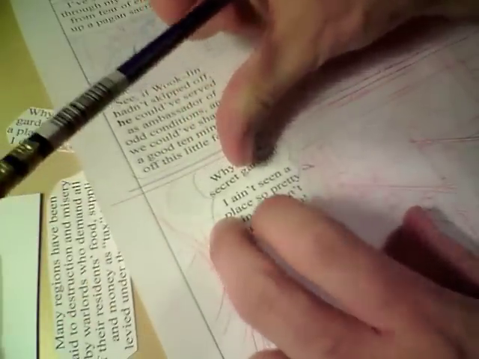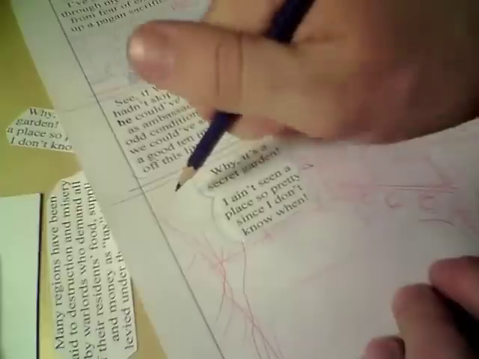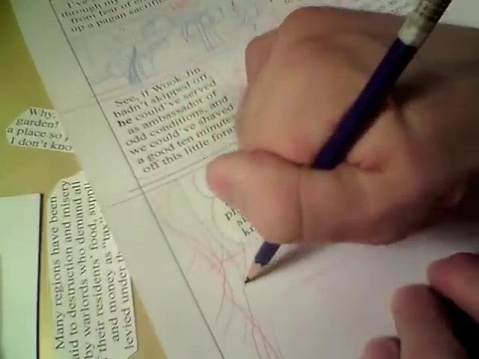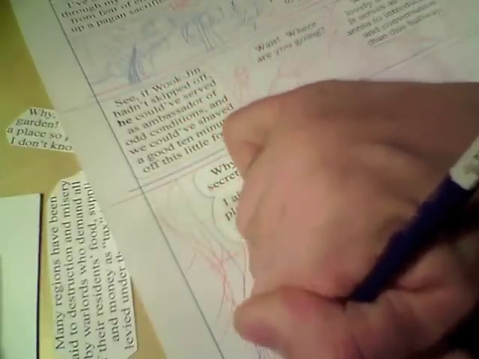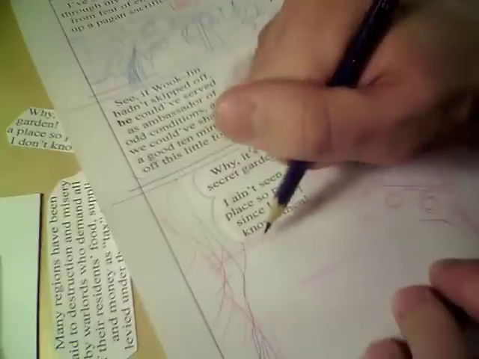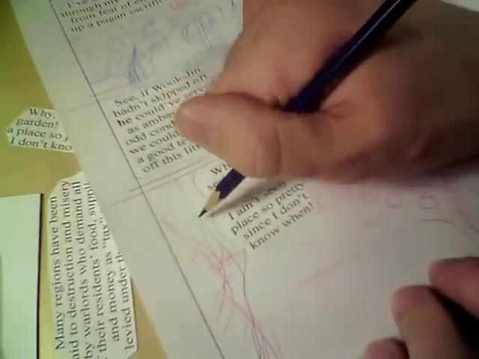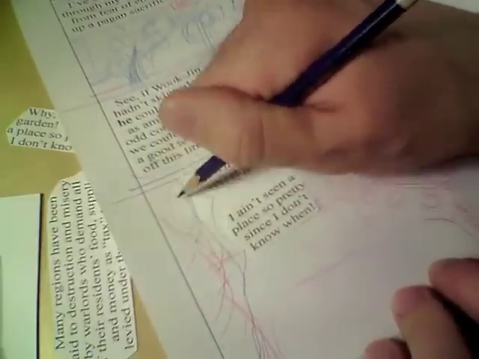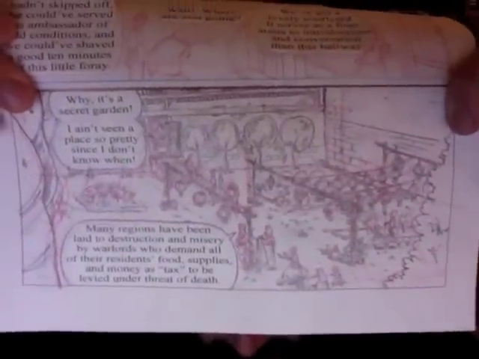Now that is going to work. And now I can extend that cliff face to where those are not going to conflict. And that's pretty much it. I finished the pencils. I went over it with graphite. So you can see here what the final outcome looks like.